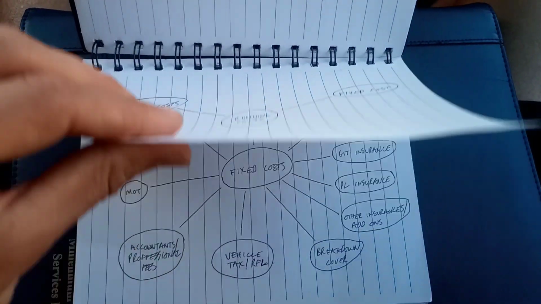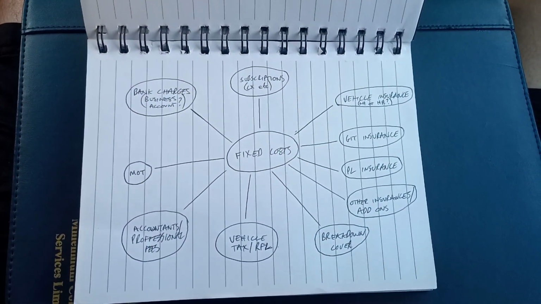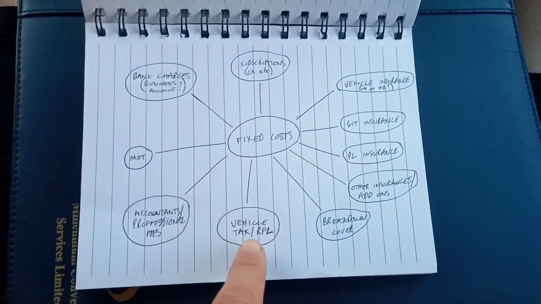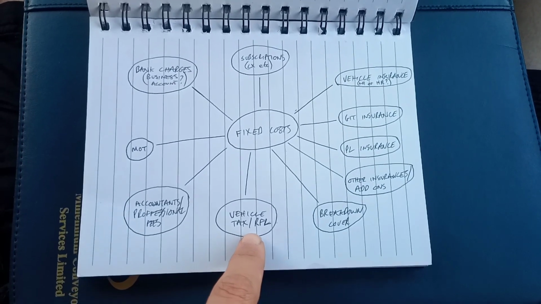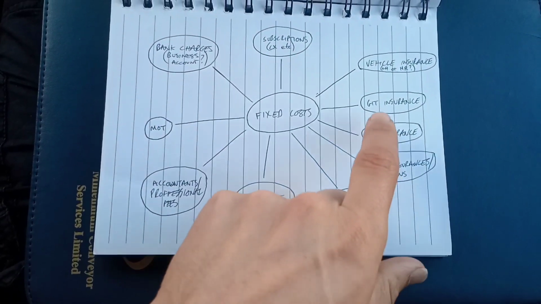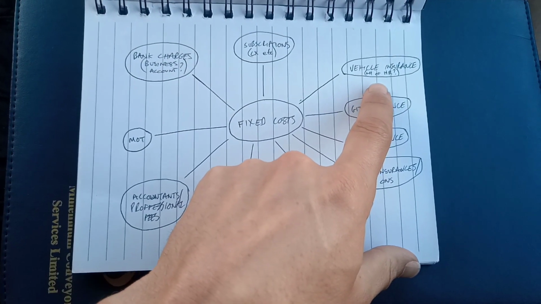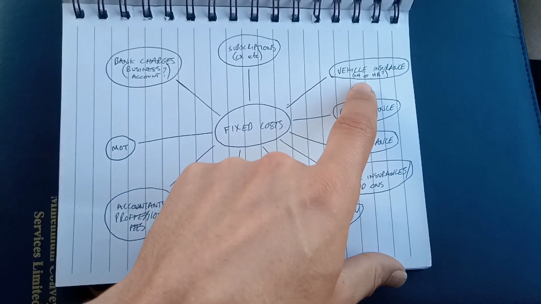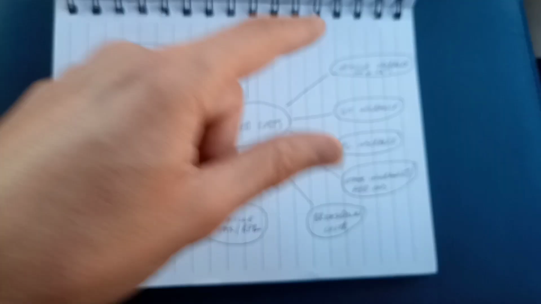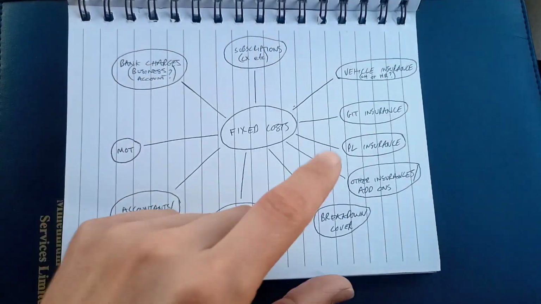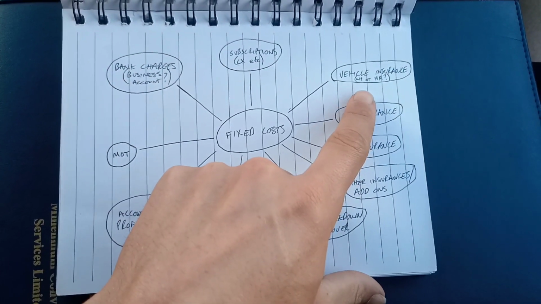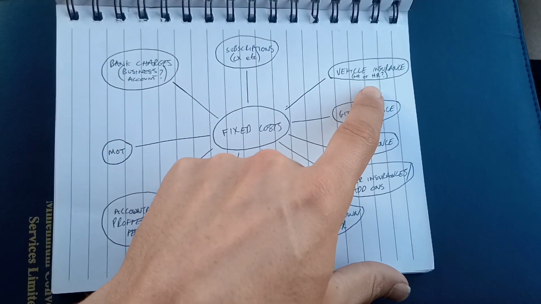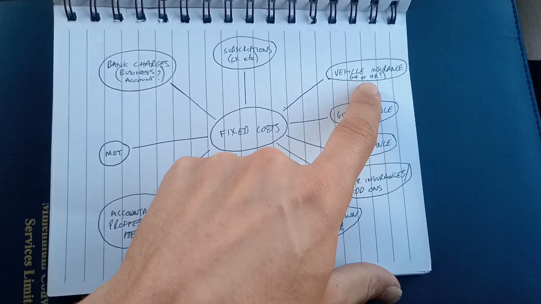So, slide 2. Fixed costs: I've gone through and worked out what I think are some of the main fixed costs. One of the biggest fixed costs will be vehicle insurance. So you've got LH or HR there. LH is light haulage. HR is hire and reward. That covers you for everything, including multi-drop. So that's what I've got. I've got HR.